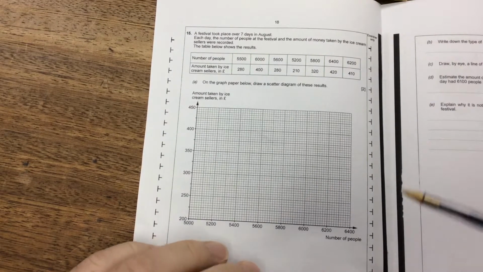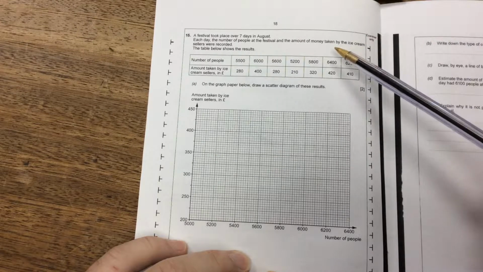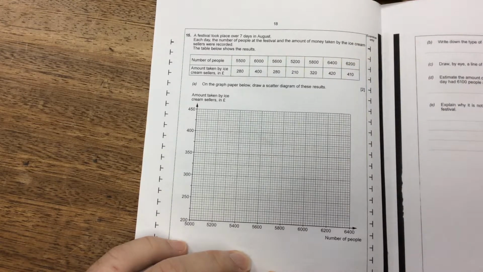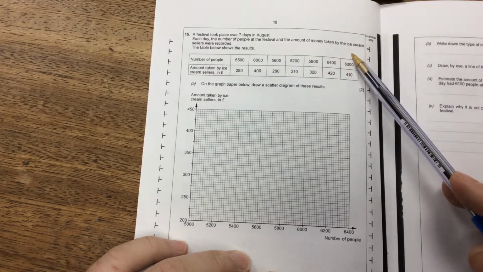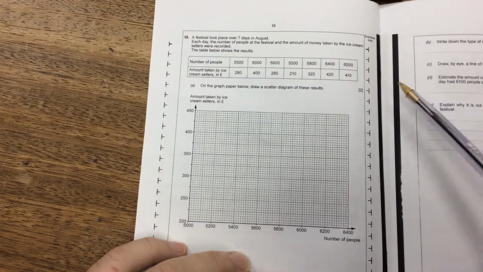Right, question 15 is about scatter graph. A festival took place over 7 days in August. Each day, the number of people at the festival and the amount of money taken by the ice cream sellers were recorded. The table below shows the results.